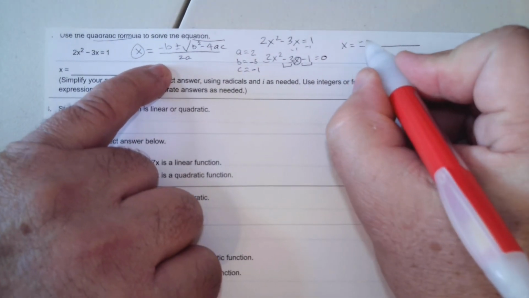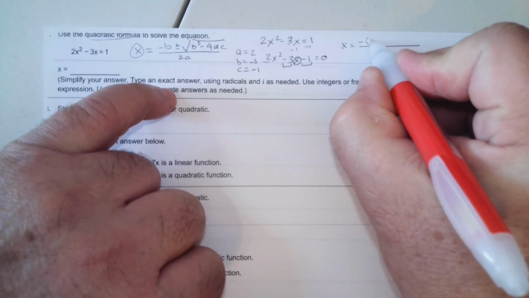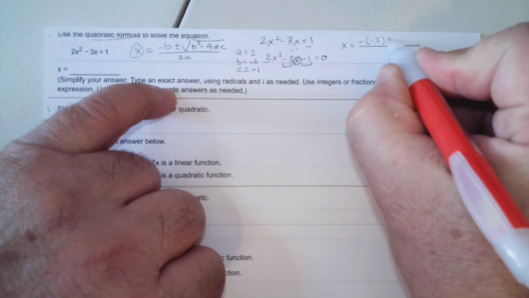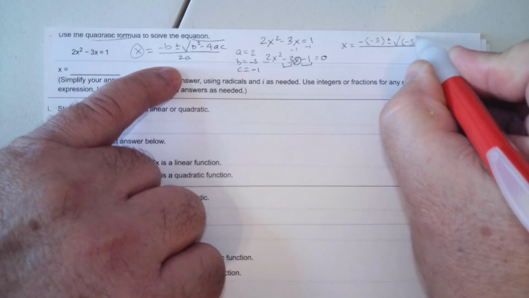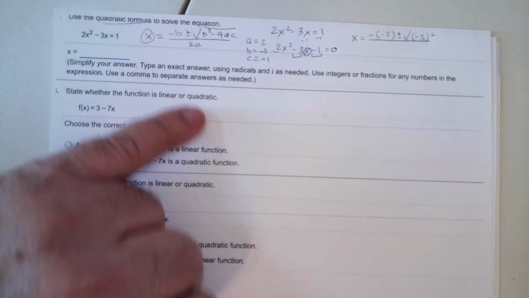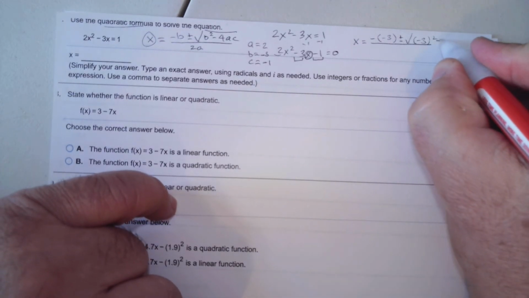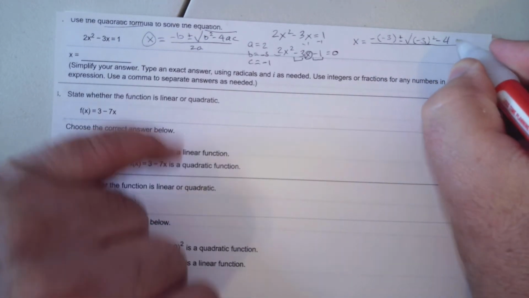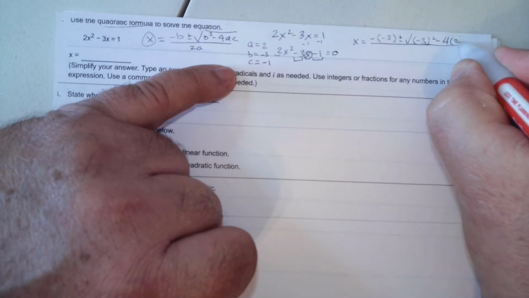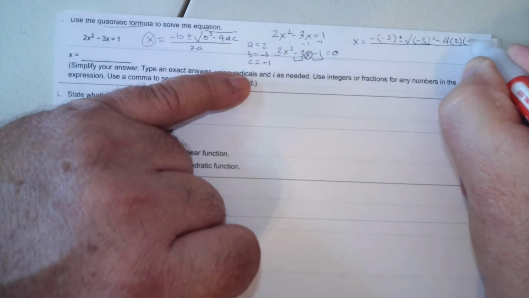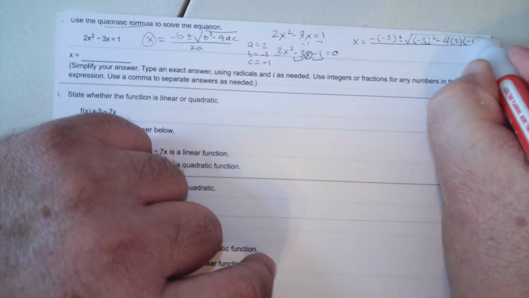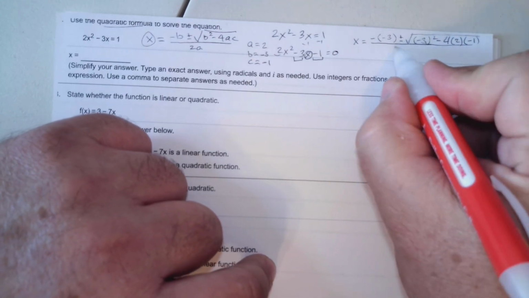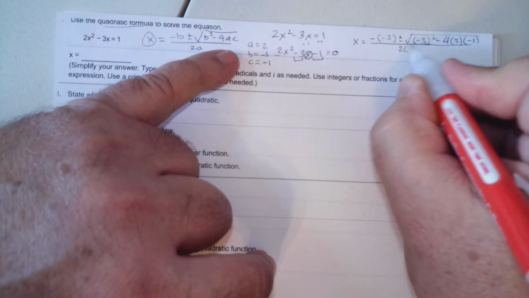We have negative, b is negative 3, so I'll put that in parentheses, plus or minus square root of negative 3 squared minus 4 times a times c. So it's 4 times 2 times negative 1. All that part is under square root, over 2a, which is 2 times 2.